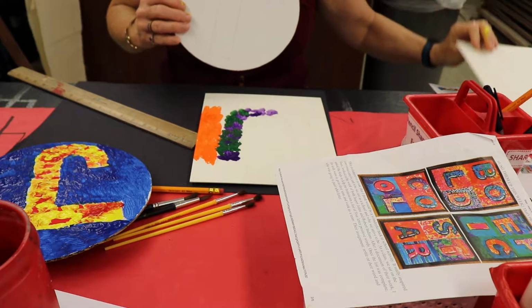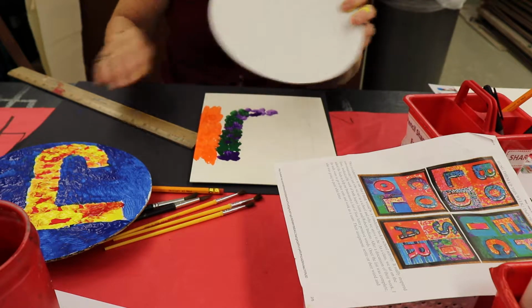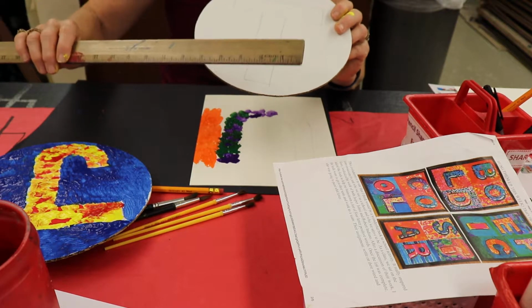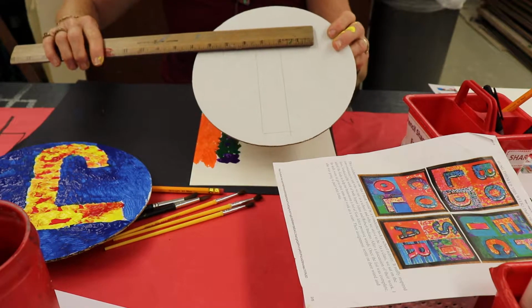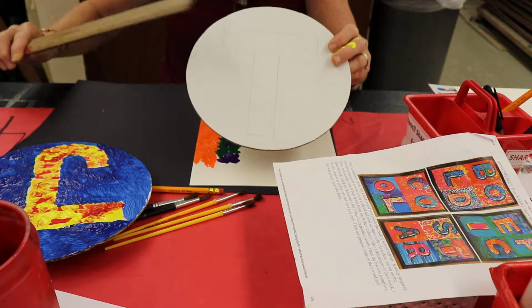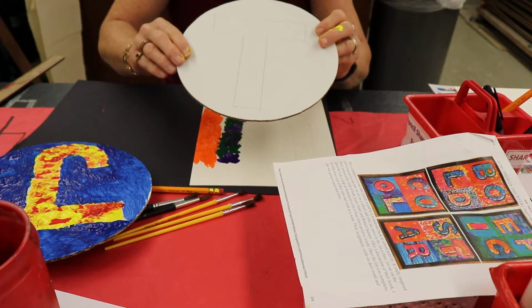Okay. Everybody picks their letter. You're going to trace it on, so you might want to grab rulers so that you can carefully outline with pencil first your letter. So get your letter on here.